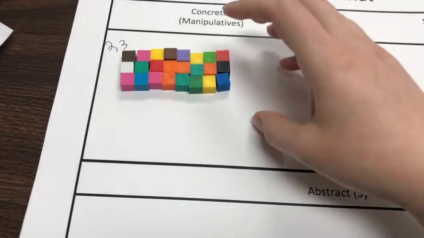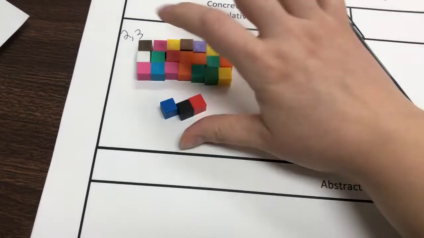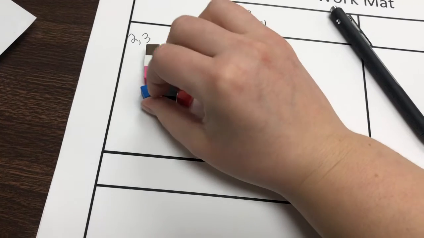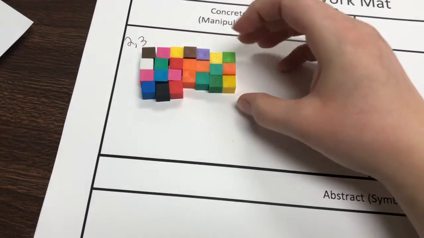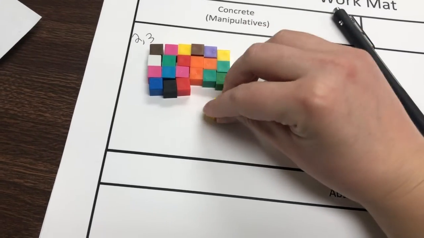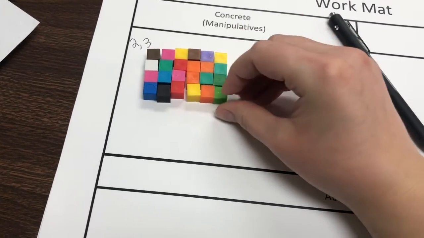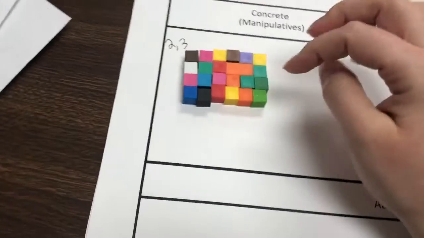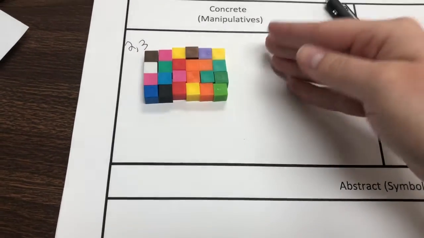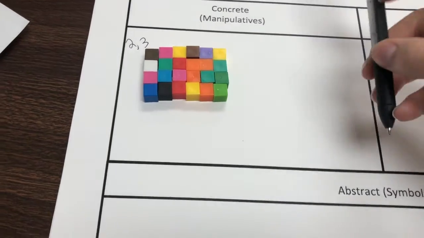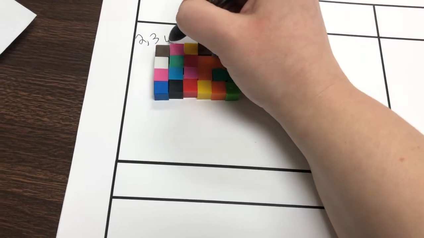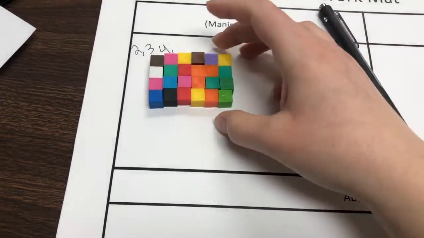So now let's do groups of 4s. So we did groups of 4s here, and you see that we do not have any left over as well. So we can say that 24 is divisible by 4. So let's do 5, the groups of 5.